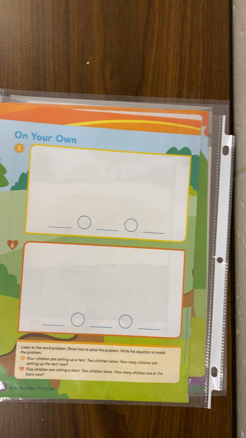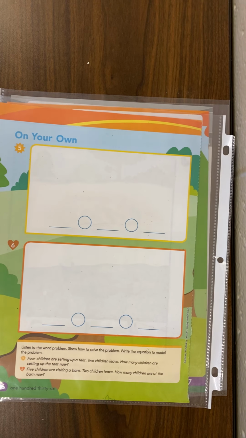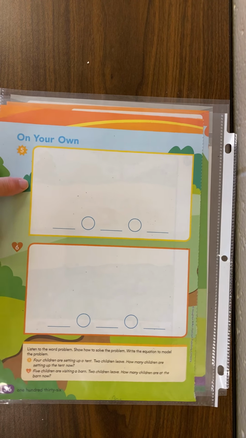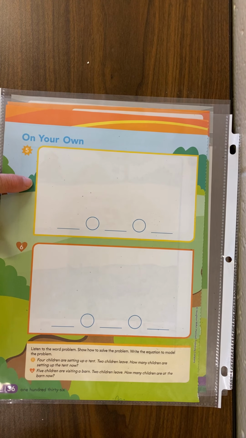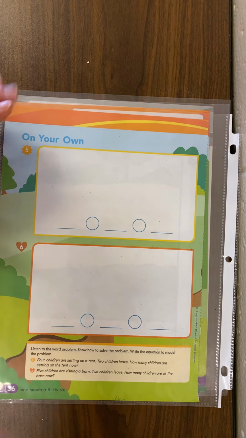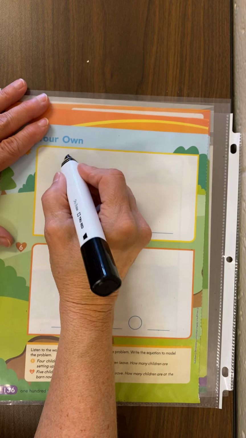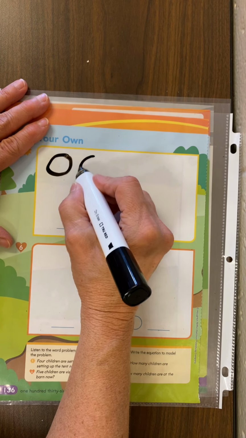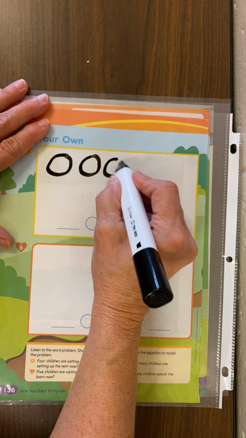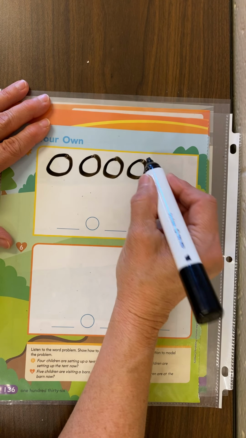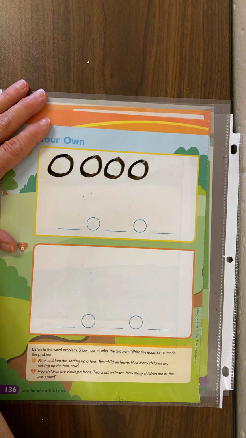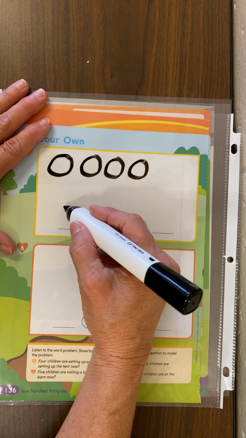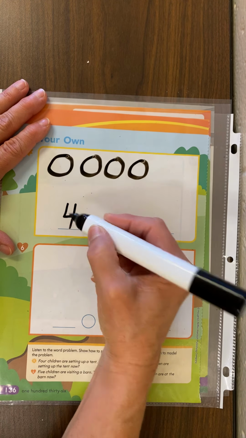Listen to the story. We're only working up here in the yellow rectangle. That's where we'll be working first. 4 children are setting up a tent. So let's draw 4 children. The first number we write is what we just drew. How many did we draw? Right, 4.